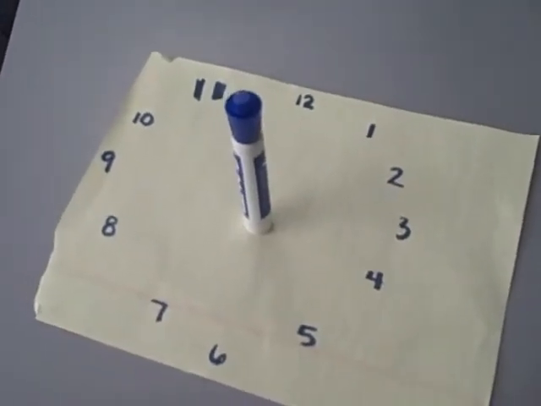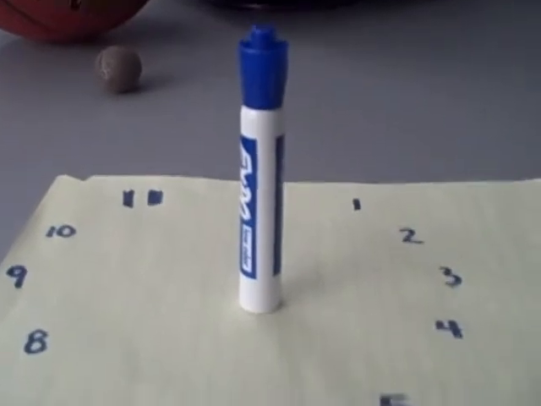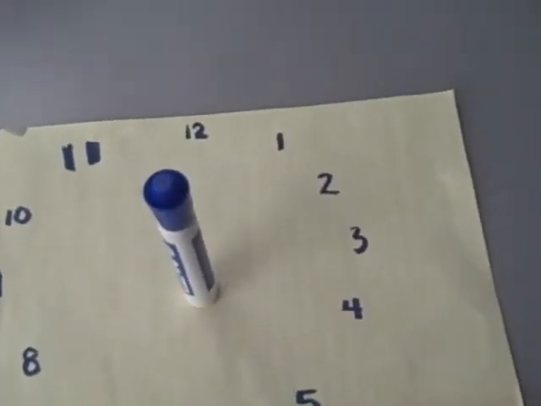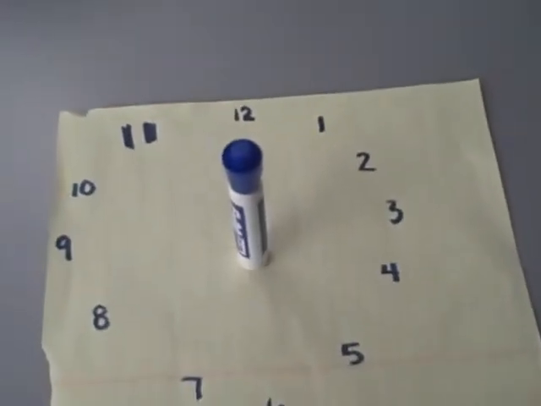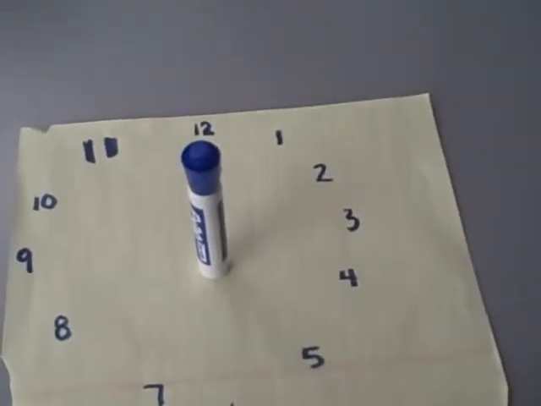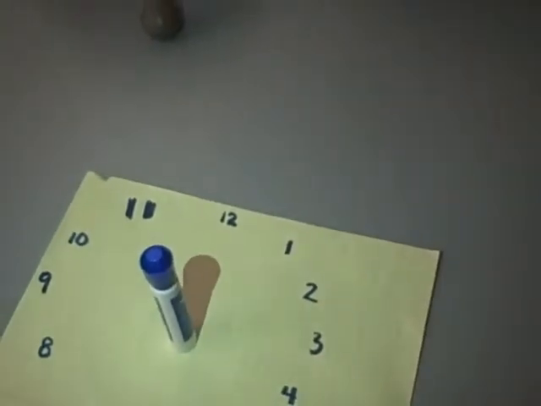So this is our handy dandy little sundial. A sundial is a pole that creates a shadow on certain numbers depending on the position of the sun. So when we use our sun, which is this little thing, and position it, the clock is reading 12 o'clock in this position.